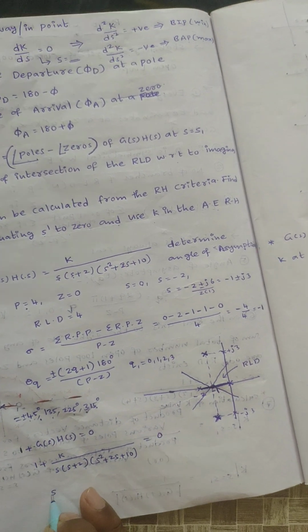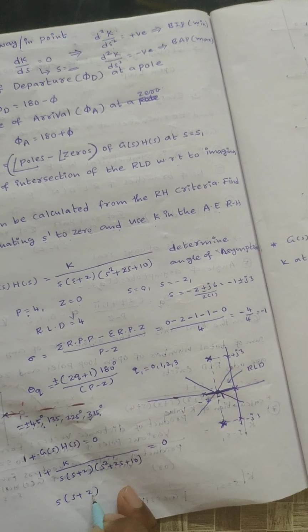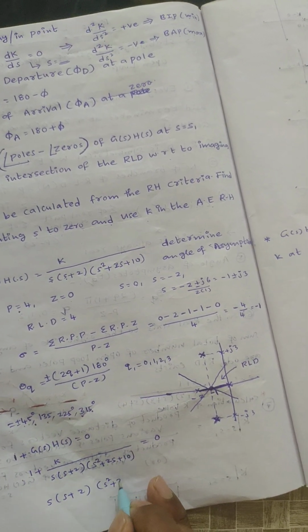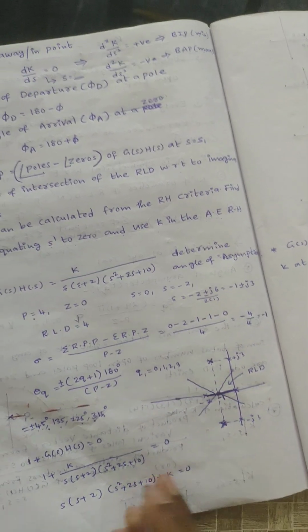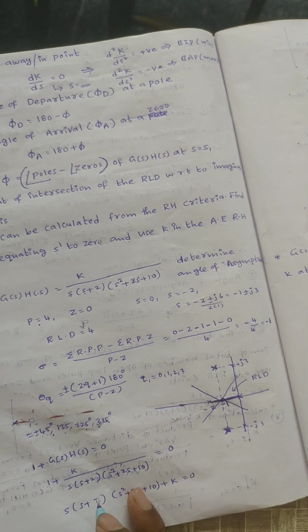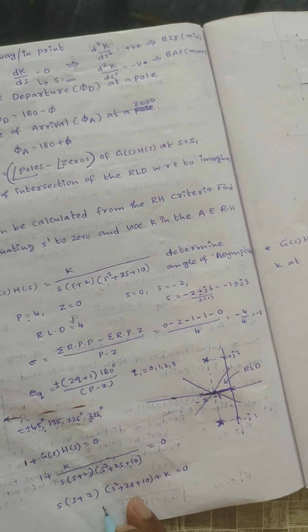If I simplify this equation, s(s+2)(s² + 2s + 10) + k = 0. Then I am writing the equation directly.